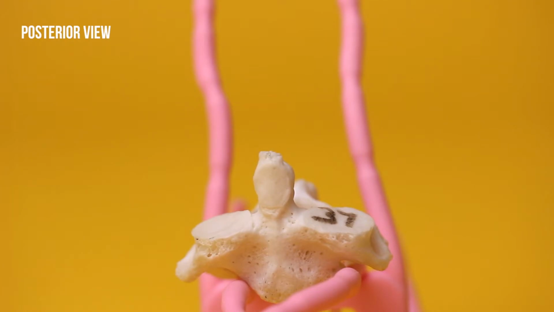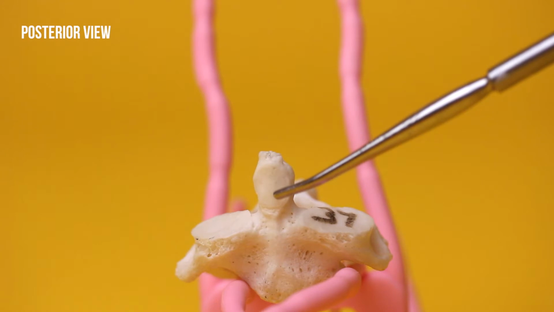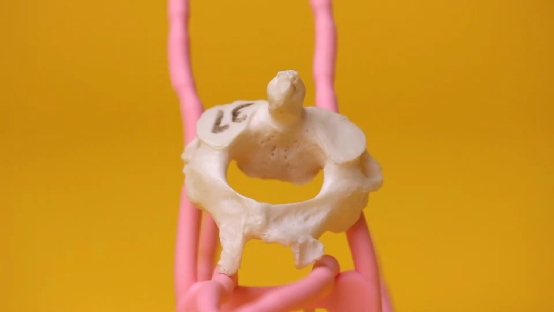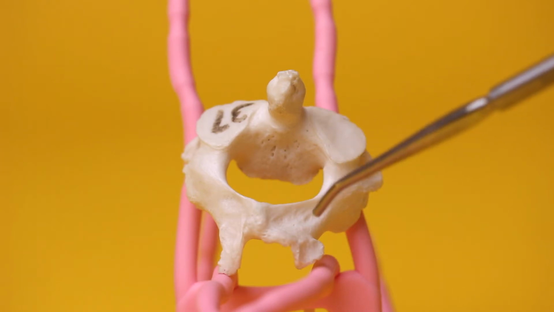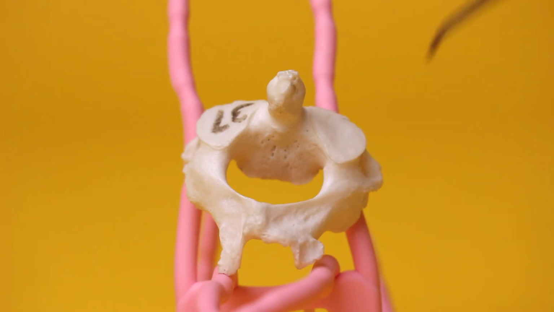There is a small posterior facet for articulation with the transverse ligament of the atlas. You can see that C2 has a wide bifid spinous process. The superior articular facets are large and relatively flat.